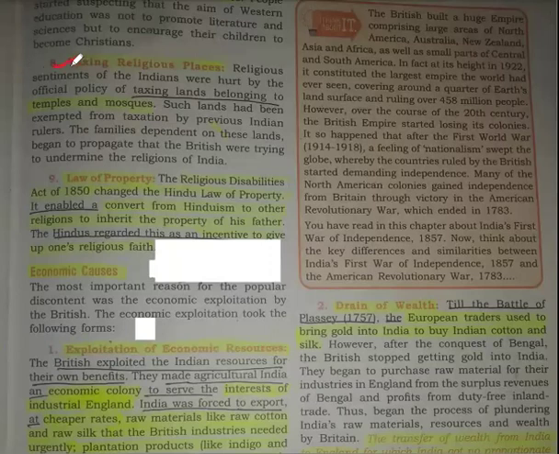Then we have taxing religious places, taxing lands belonging to the temples and mosques. Law of property: the Religious Disabilities Act of 1850 changed the Hindu law of property. It enabled a convert from Hinduism to other religions to inherit the property of his father. The Hindus regarded this as an incentive to give up one's religious faith.